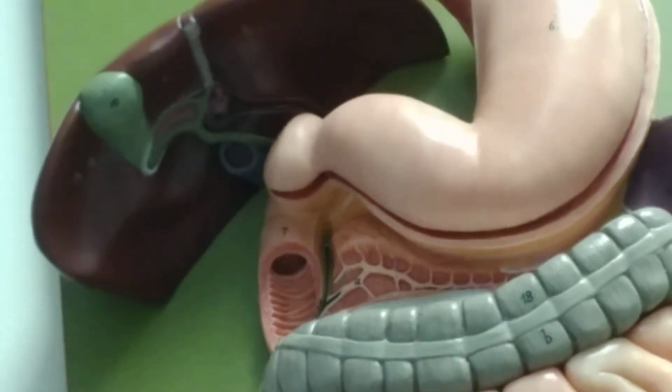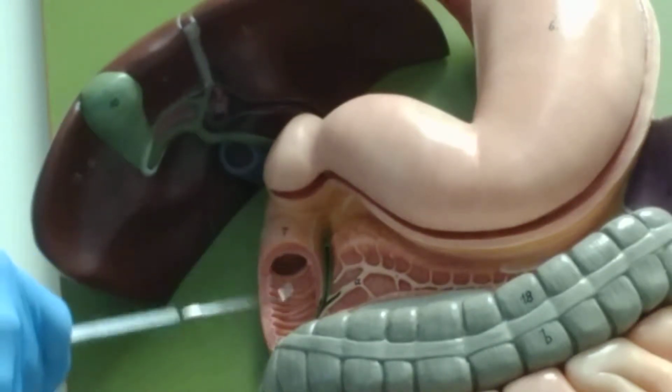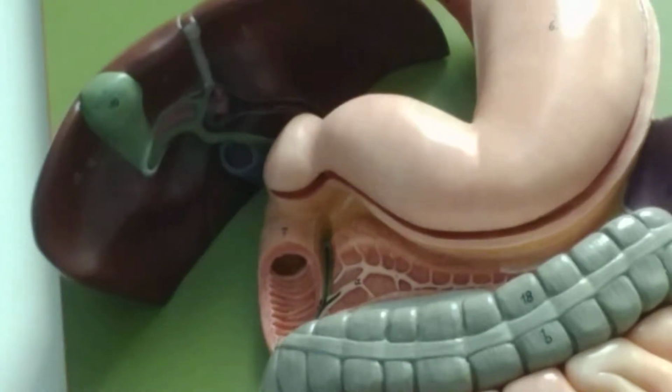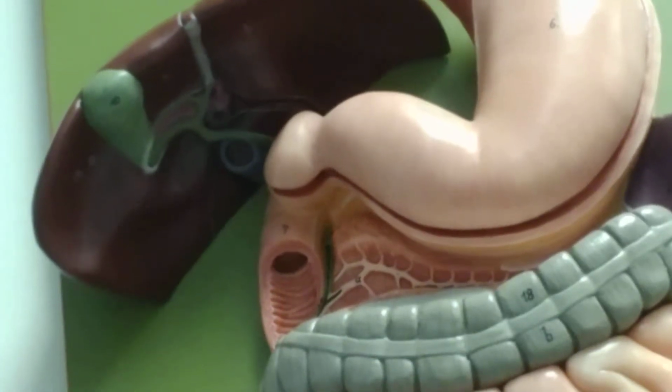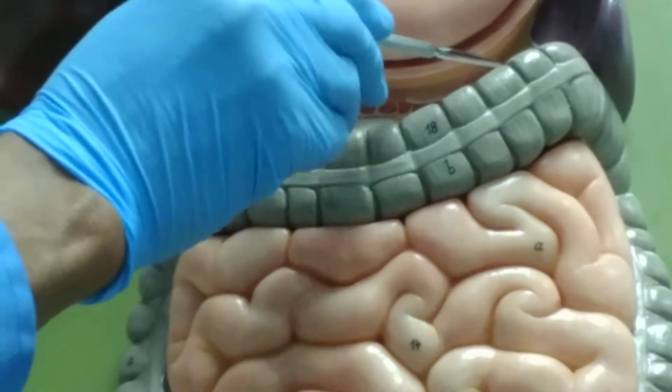If you look at the junction of the cecum with the ileum, this area is known as the ileocecal valve. And this is the vermiform appendix, and that's the beginning of the large bowel. So the cecum is the first part of the large bowel, and don't forget that duodenum is the first part of the small bowel. Take a look at the pancreatic duct here.